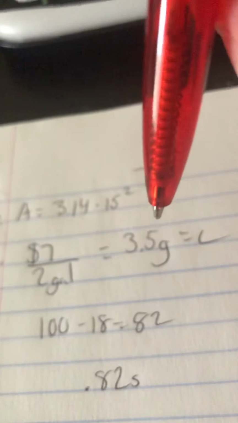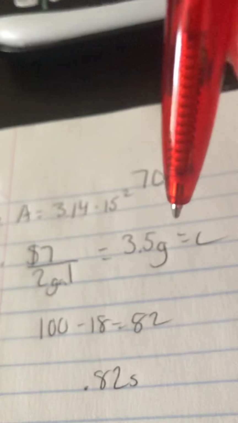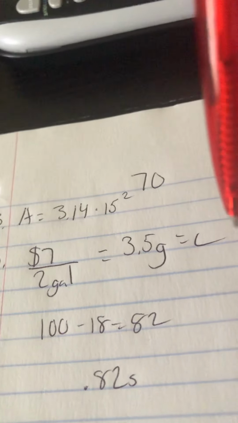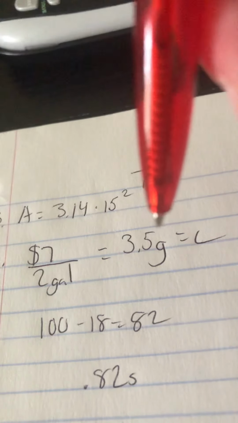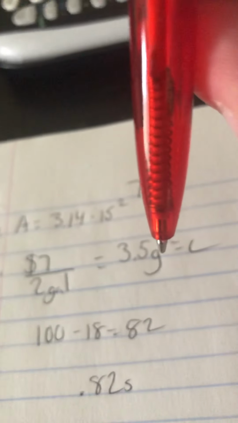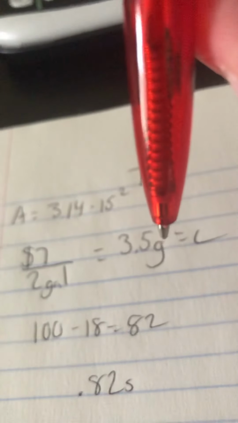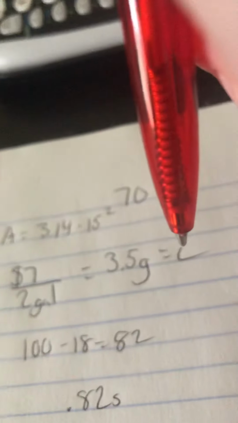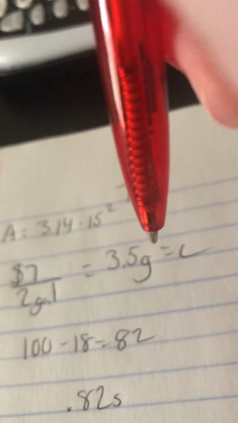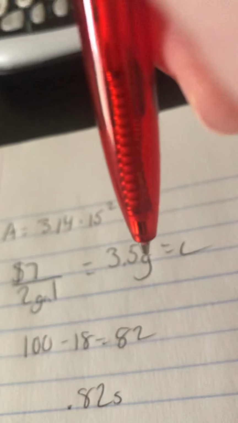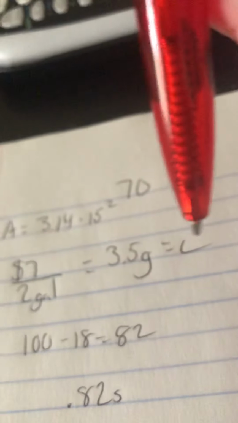So since 7 divided by 2 is 3.5, 3.5 times gallons equals the cost. If you're subbing in 1 gallon, it would equal $3.50. If you were to do 2 gallons, you do 3.5 times 2, and that would give you your cost. So that right there is your equation, 3.5 G equals C.